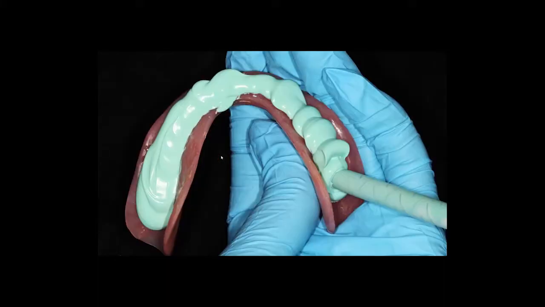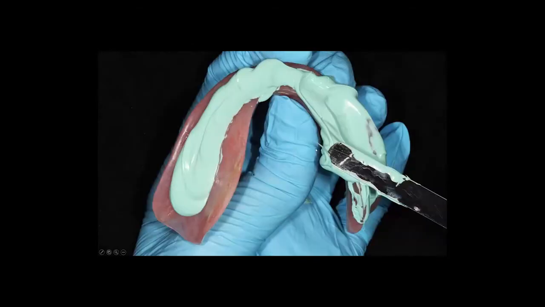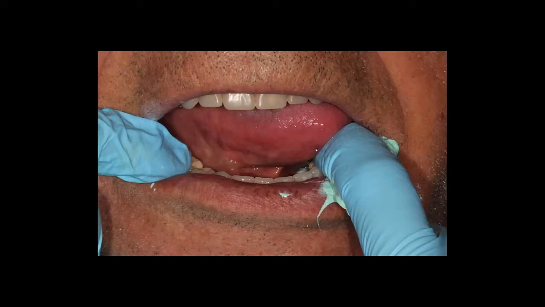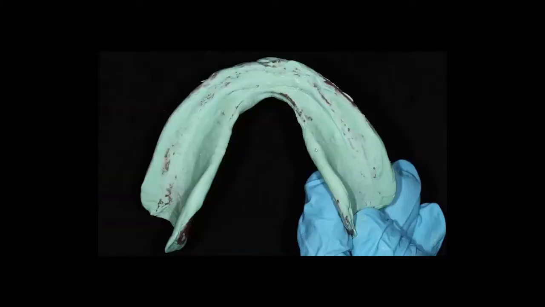Here's an image of laying the Green-Mousse into the denture, spreading it out here, and then we're going to seat it in the patient's mouth, like that. When we remove it, you'll have a nice impression here on the intaglio surface. And again, this is a very even and consistent radiopaque surface, so it'll show up really nicely in the scan.